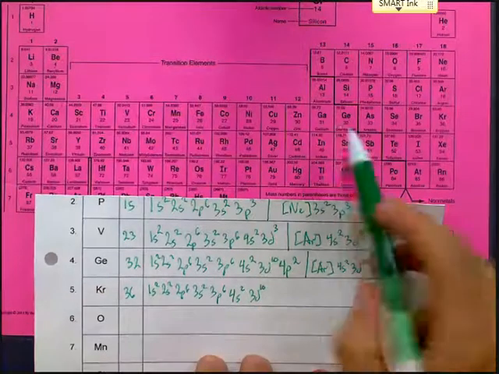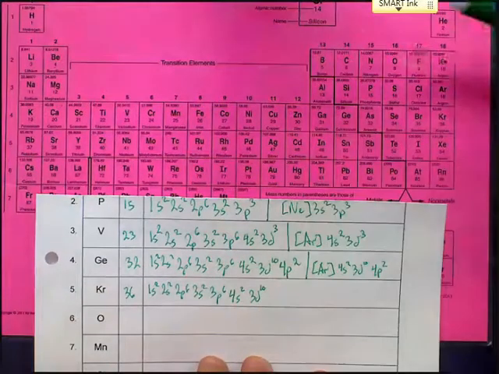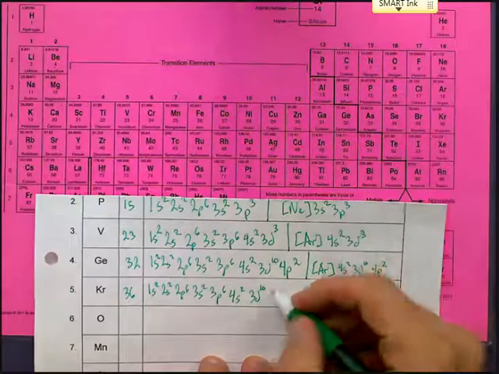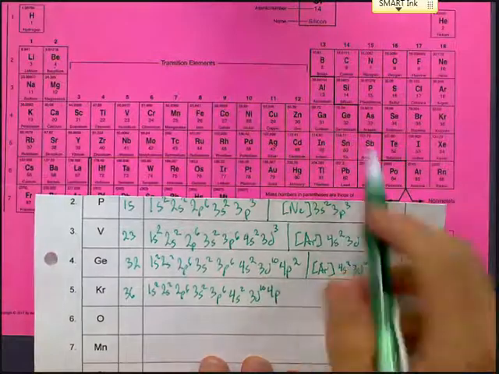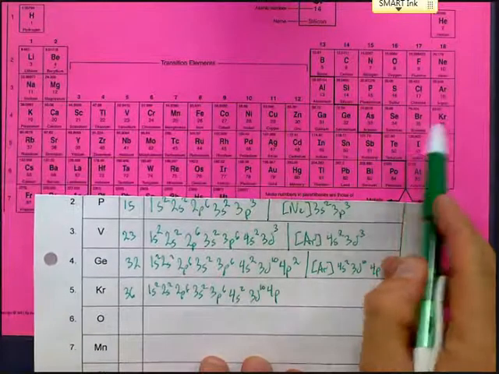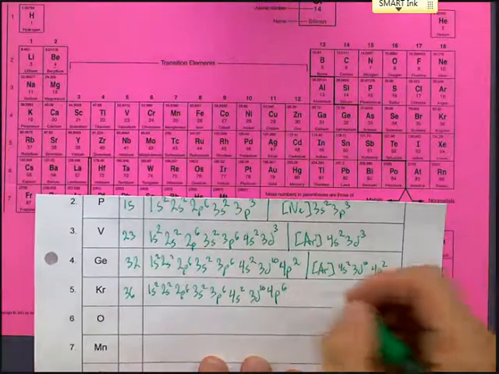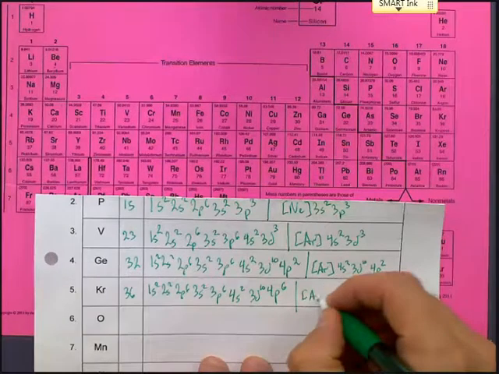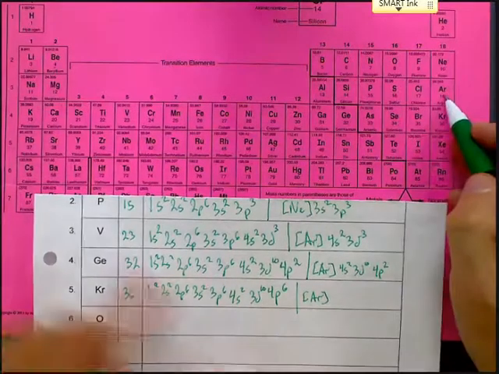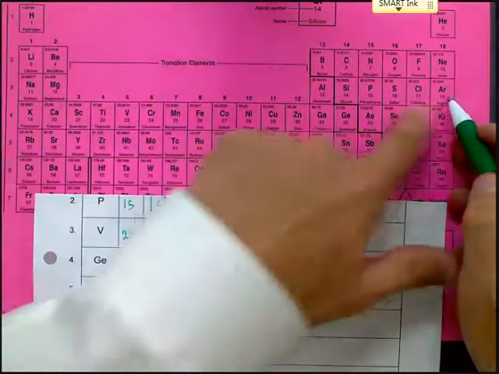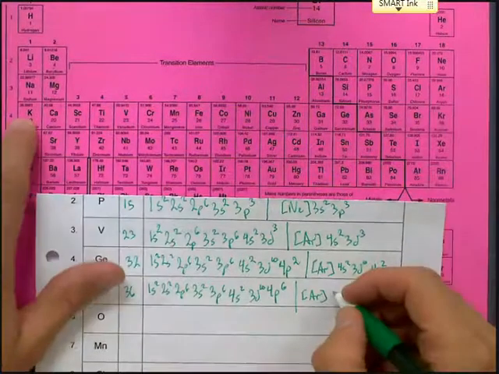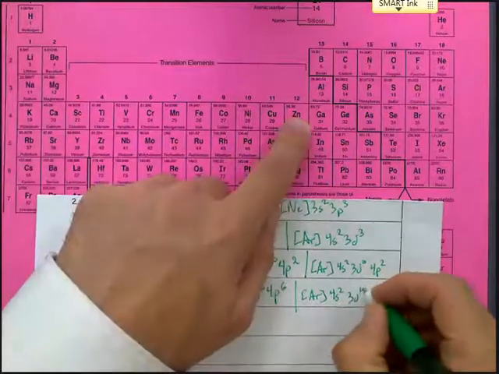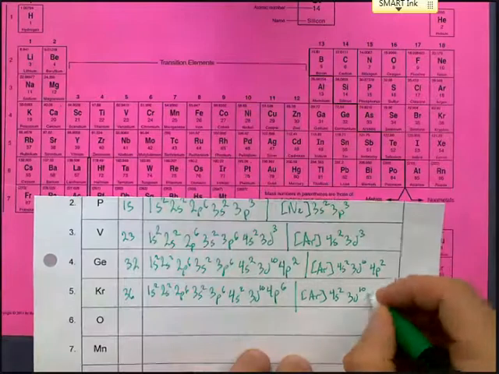Now, krypton is in the P block, okay? It's in the 4th row of the P block, so it's going to have a 4p. It's also 1, 2, 3, 4, 5, 6 electrons into the P block. The noble gas configuration would look like argon plus the rest of these electrons. So, argon, then 4s2, 3d10, 4p6.